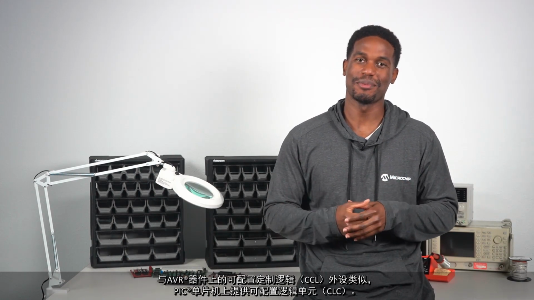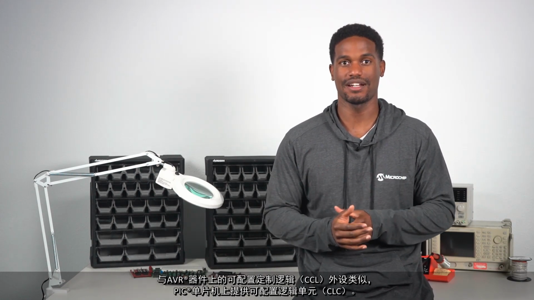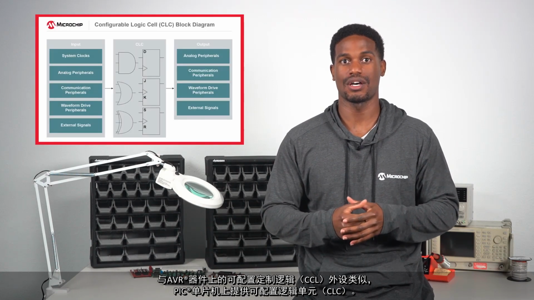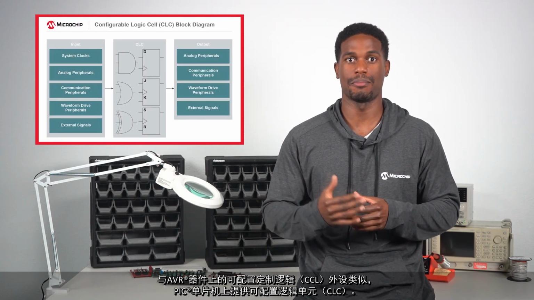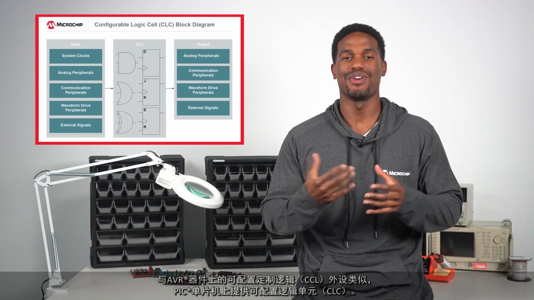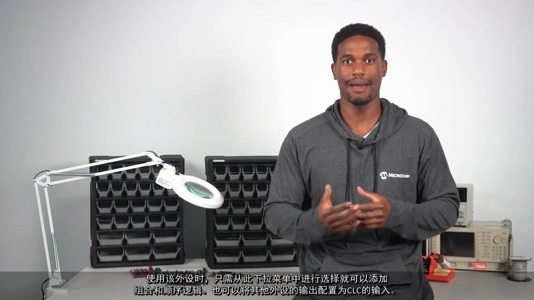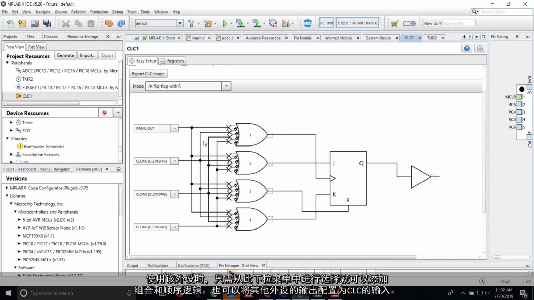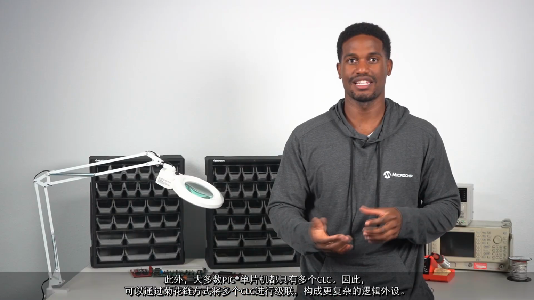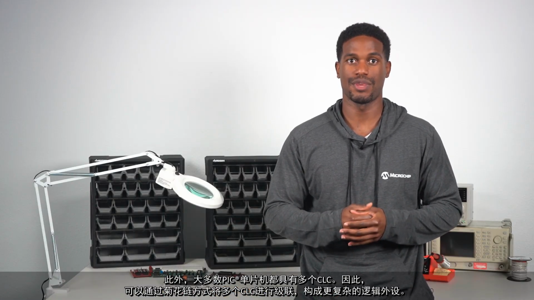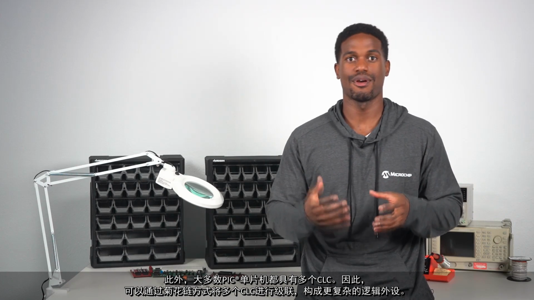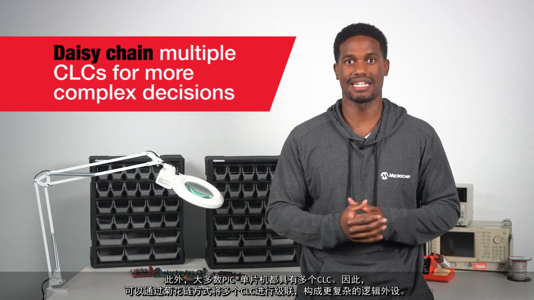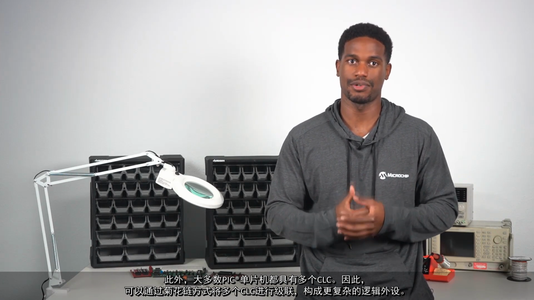Similar to the configurable custom logic peripheral on AVR devices, the configurable logic cell, or CLC for short, exists on PIC microcontrollers as well. With this peripheral, you are able to add combinational and sequential logic just by selecting from this drop-down menu. You can also configure the inputs of the CLC to come from the outputs of other peripherals as well. Additionally, most PIC microcontrollers come with multiple CLCs. Therefore, multiple CLCs can be daisy-chained together to make a more complex logic peripheral.